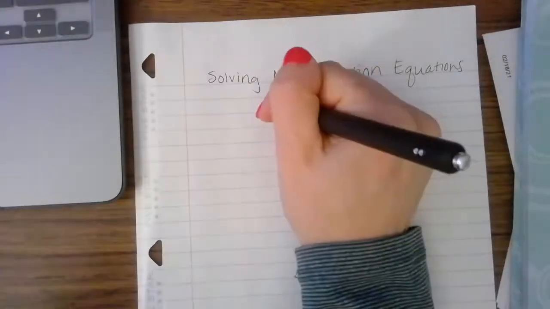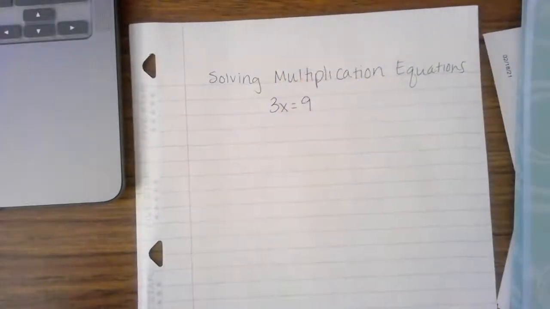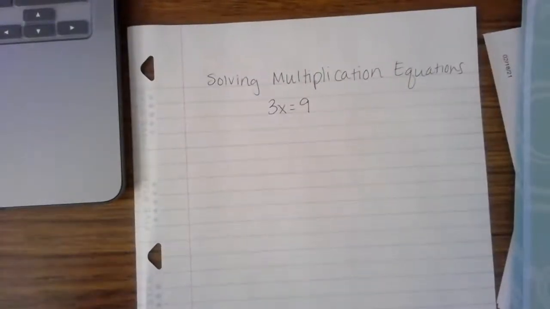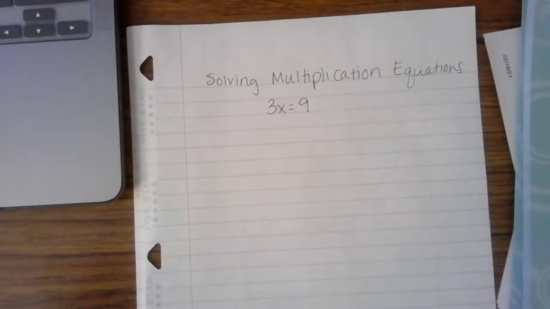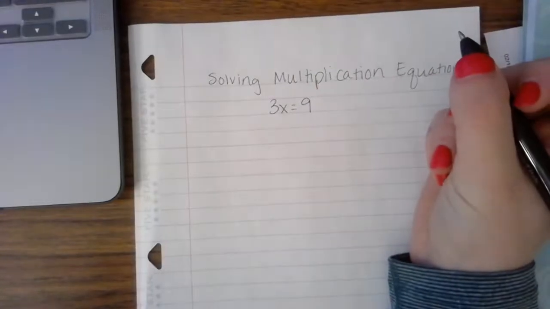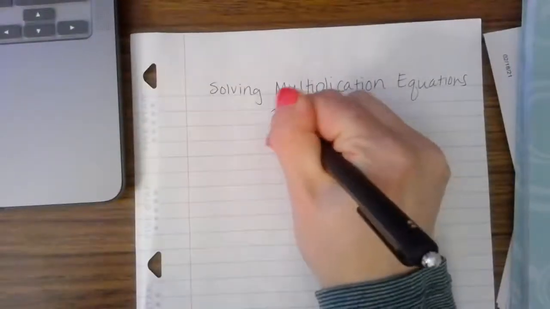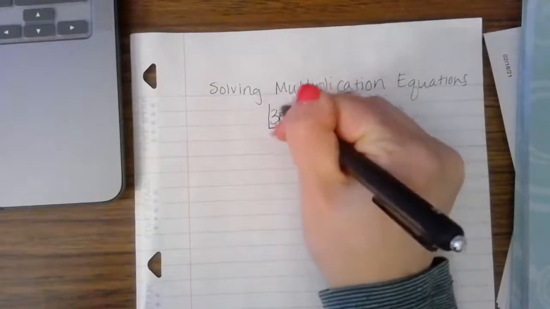that I talked about. I may have gotten this far at least, so we have a multiplication equation. It is an equation because I have the equal sign, and the 3 is being multiplied by the x, and that equals 9. Now you can probably do this mentally, but again, the goal here is to show your work. So what we need to do is identify the variable, which is x. So I'm going to draw a box around that, and then a box around the next thing right by it.